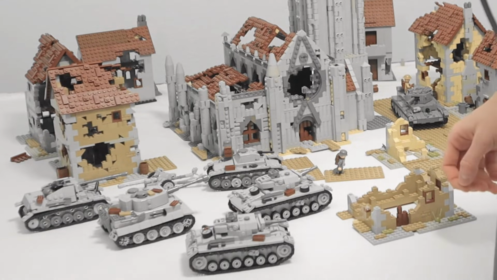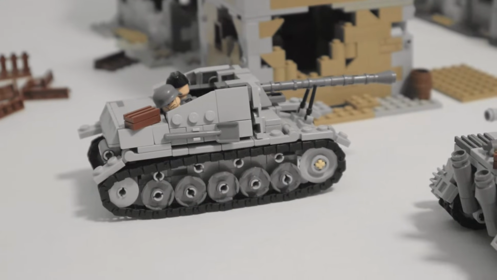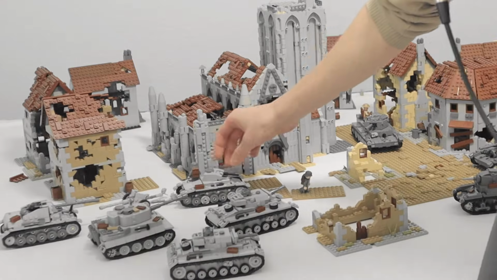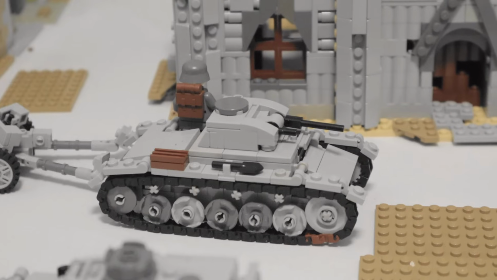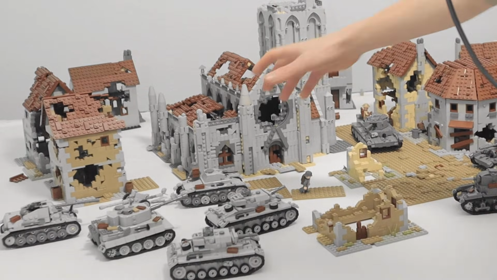Over here on the German side, we have the Marder II tank destroyer. It's based off my Panzer II design. Here, the original design was actually a tan color for my El Alamein video, but I have changed it here to light gray to somewhat match the European color scheme.